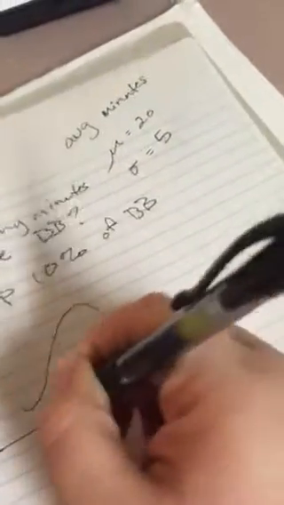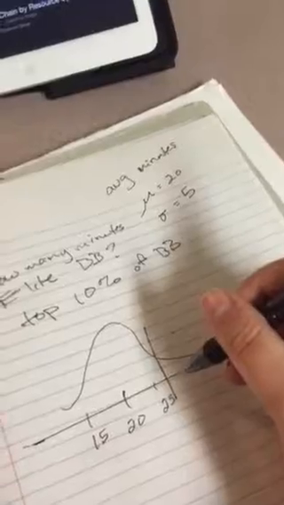You can think about that: I'm going to draw my curve. Got 20 here, 25, 15, old news to you. And we're saying we want to know the top 10%. So it's just like this echelon up here, this wing, right?